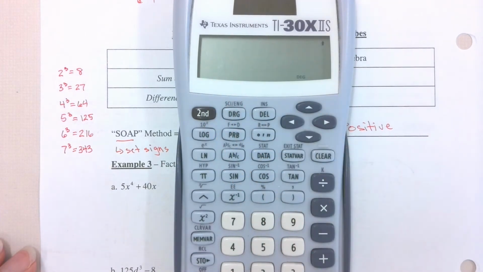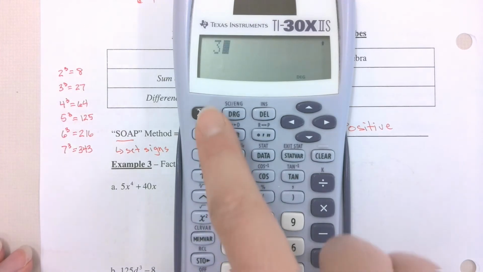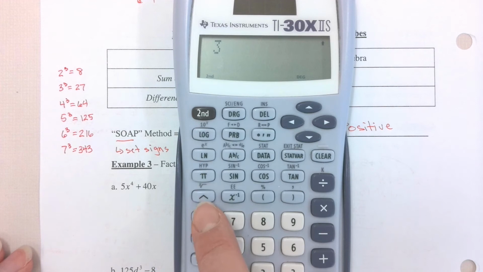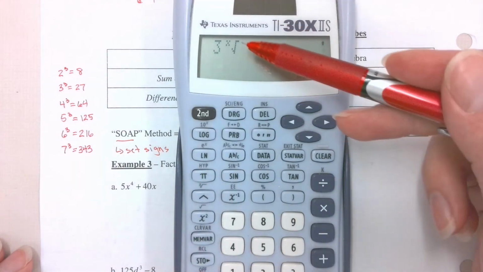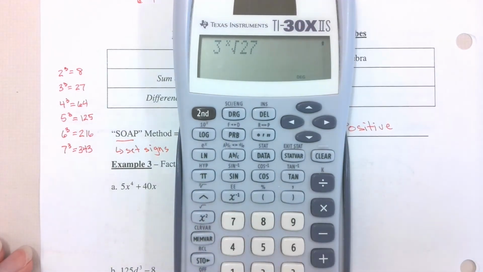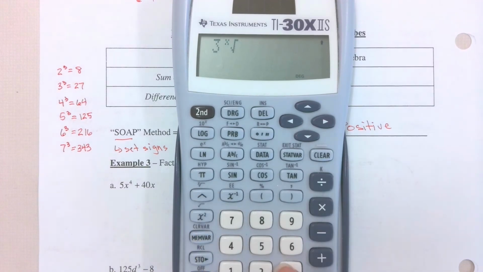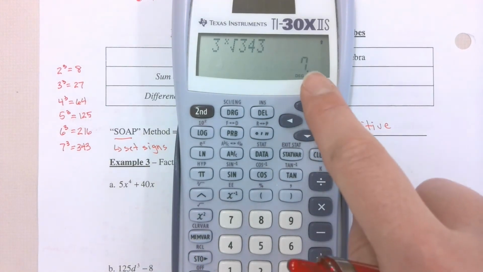So let's try that one more time. Let's take the cube root of 27. So define your root as 3. Second function, your any root key, it should say x root, and we'll take the cube root of 27, which gives us 3. A cube root is simply what times itself 3 times gives me 27. 3 times 3 is 9, times 3 again is 27. So if you're unsure if something is a cube root, type it in your calculator. The cube root of 343 is indeed 7.